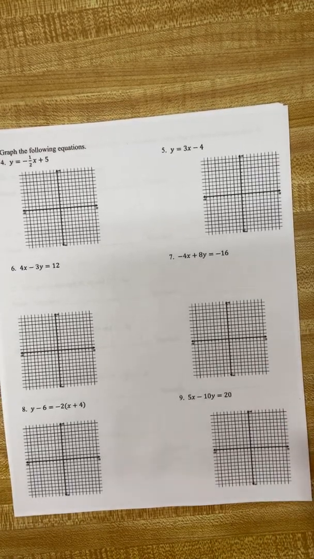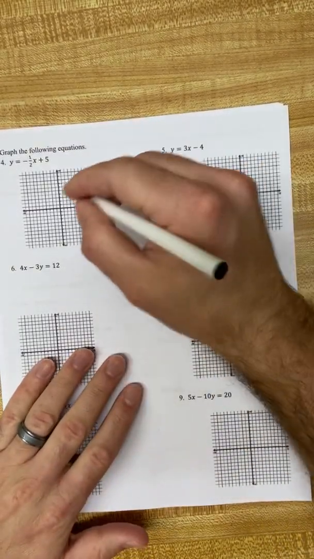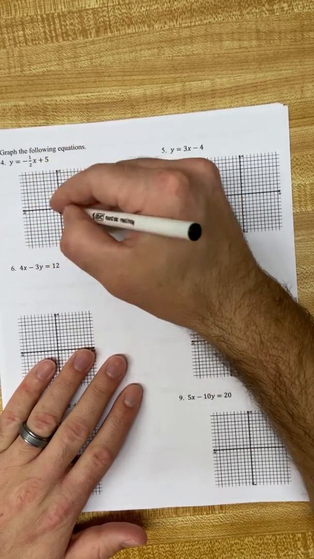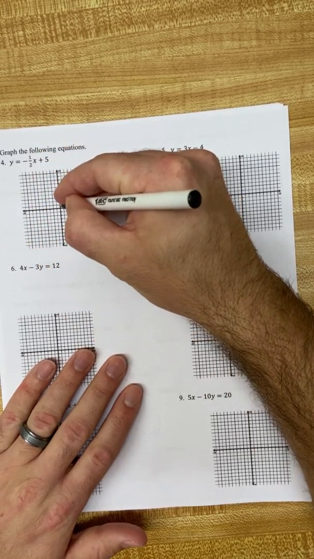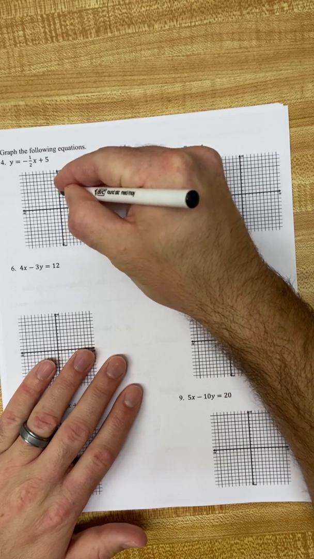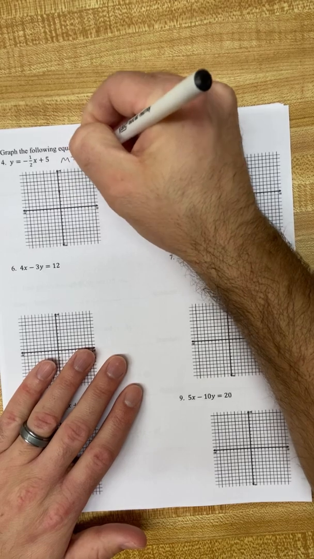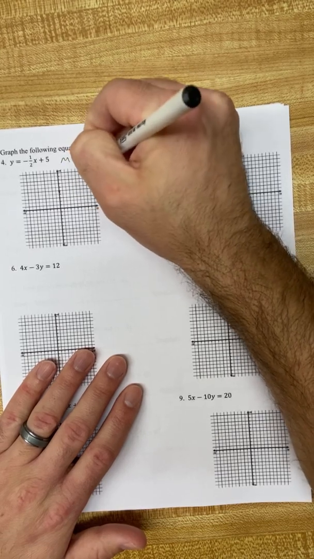All right, so next up, we're graphing here. We've got y equals negative 1/2 x plus 5. So start at your y-intercept at 5. 1, 2, 3, 4. And I have a slope of negative 1/2. So that means I'm going to go down 1, right 2.